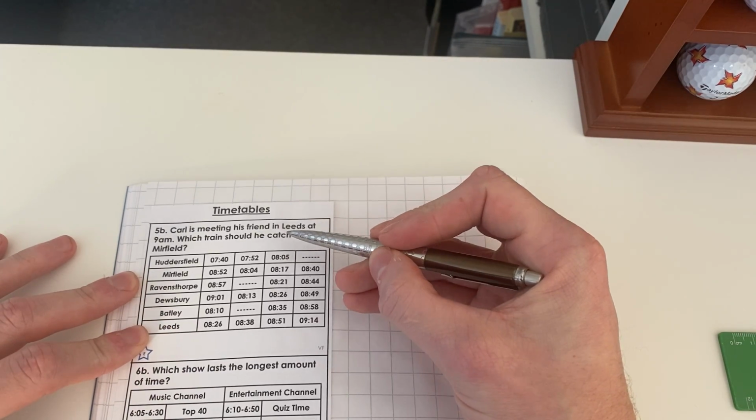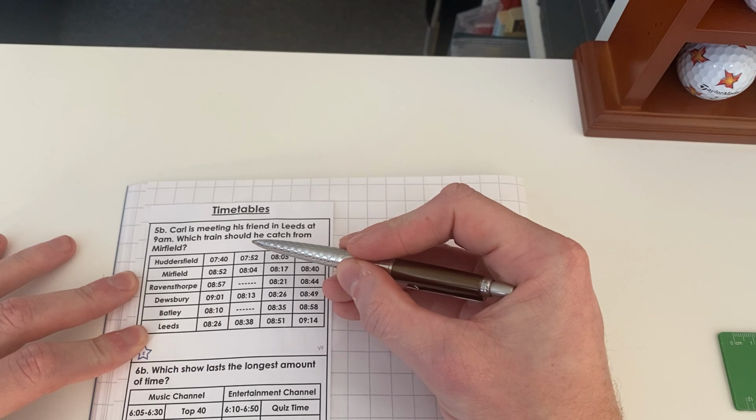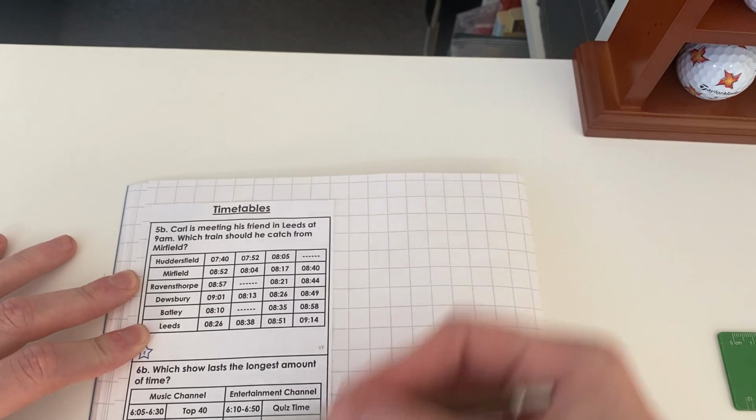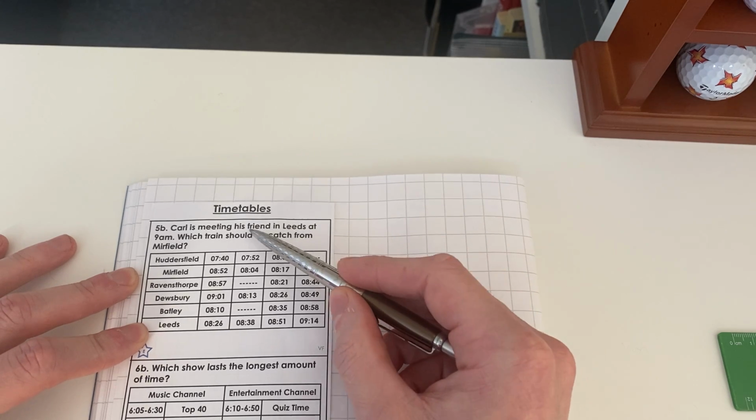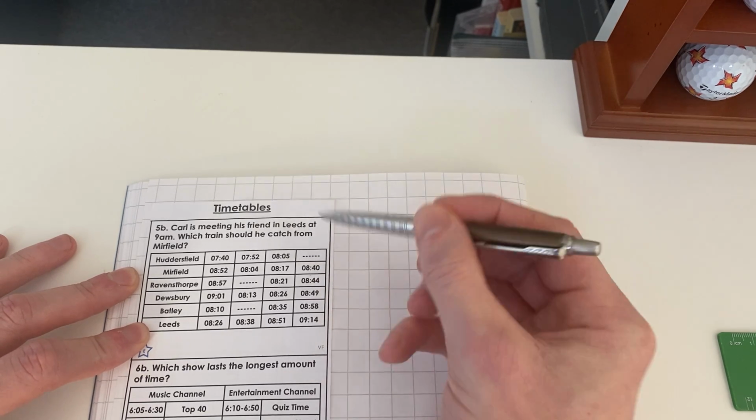Carl is meeting his friend in Leeds at 9 a.m. Which train should he catch from Mirfield? Now, when we're looking at a question like this, we're trying to find a train that would arrive just before 9 a.m. because we don't want him to get there too early, but again, we don't want him to get too late. Now it says here, Carl is meeting his friend in Leeds at 9 a.m.